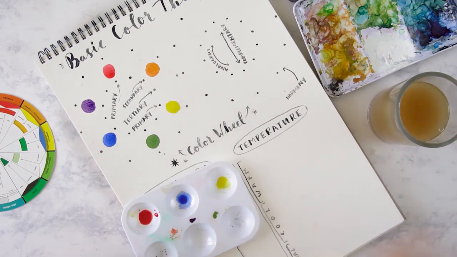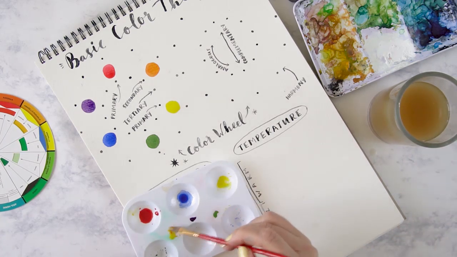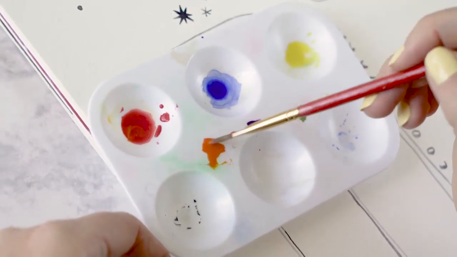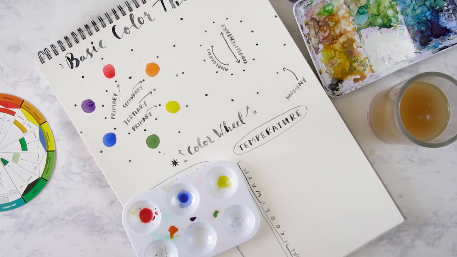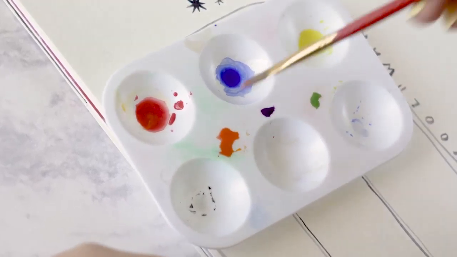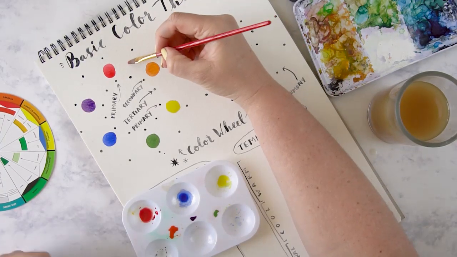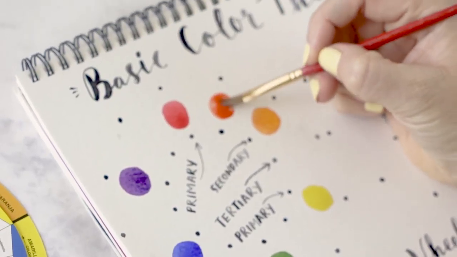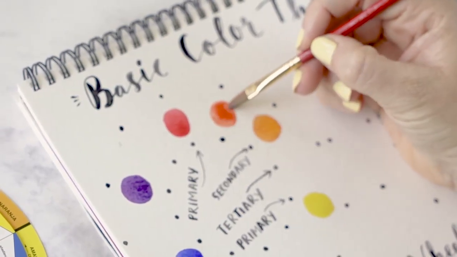Oh, I'm gonna have to make some more. There we go. So what we have here is a red orange, and that's gonna be right in between our primary and secondary color.